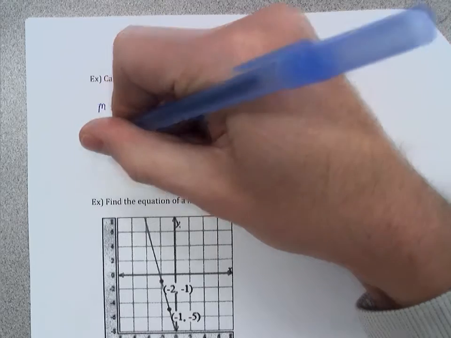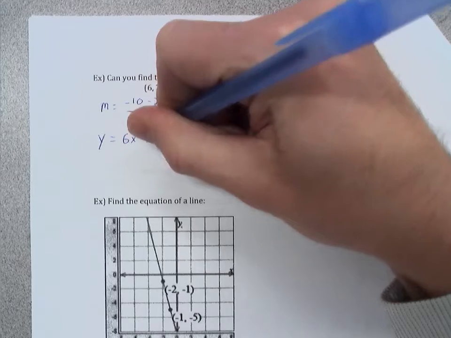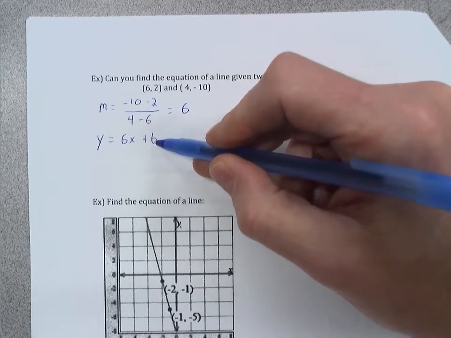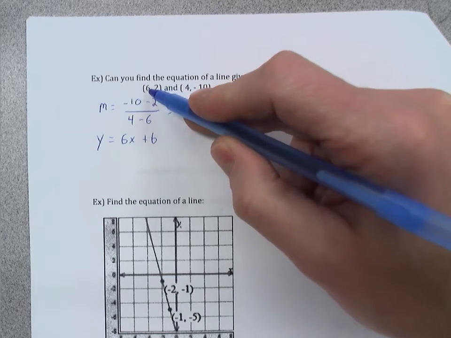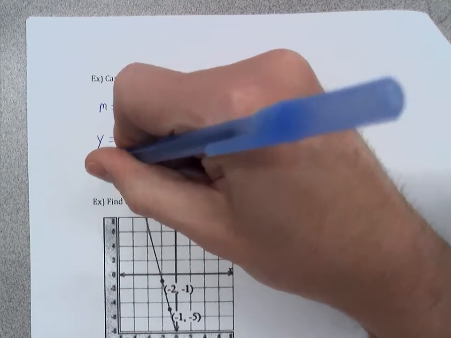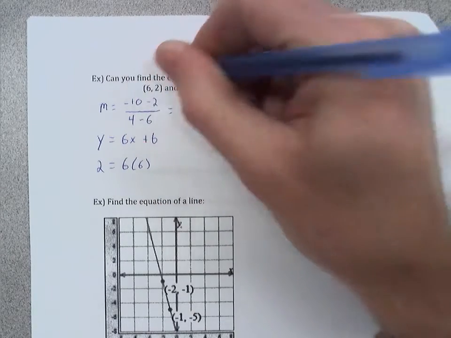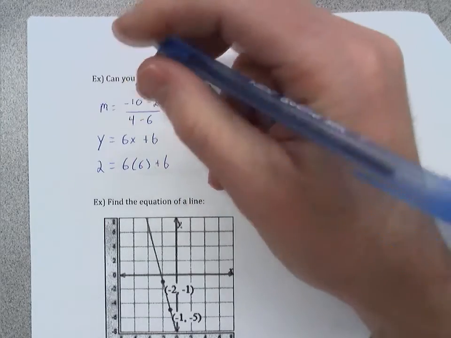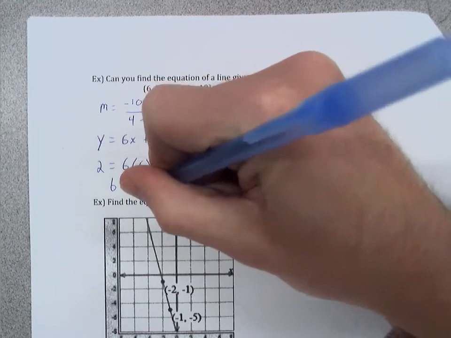So that means in our slope equation, we've got y equals 6x plus b. But we also want to know what is the y-intercept of this equation. Well, we can simply take 2 of our points. I'm going to take this first one. The x value is 6. The y value is 2. And so I'm going to plug in 2 for y, and I'm going to plug in 6 for x because that was the x value, plus b. And for this, we get b is equal to negative 34.